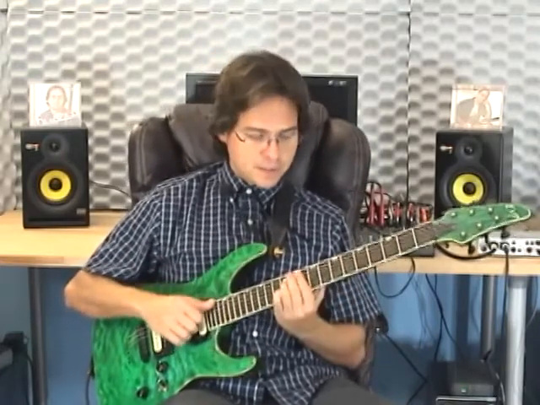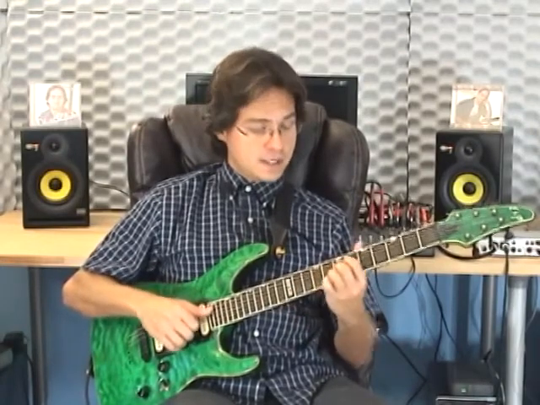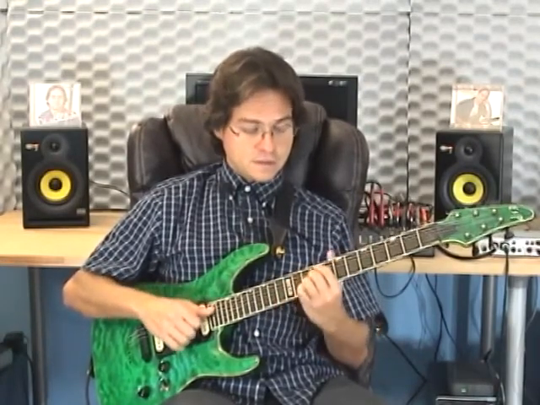And when I go to the bridge, I didn't really do anything different. It was the same thing. For the G7, play the 4/4 right here. And for the F7, I played the 4/4 right here.